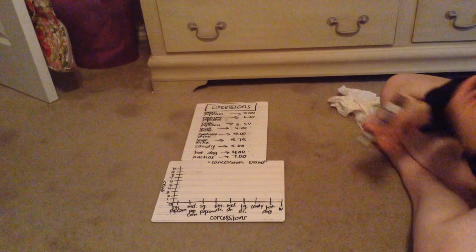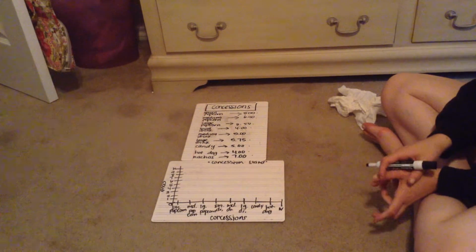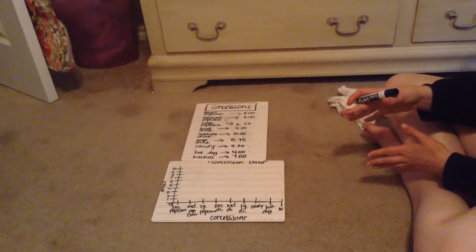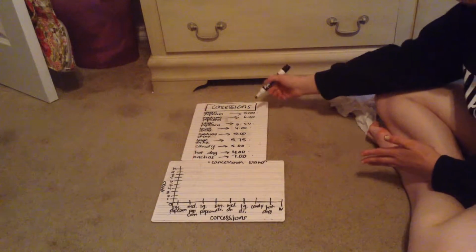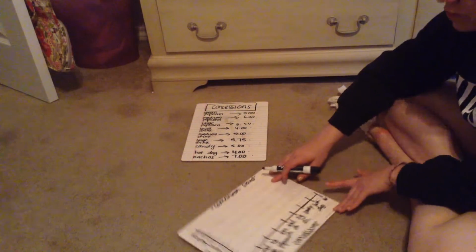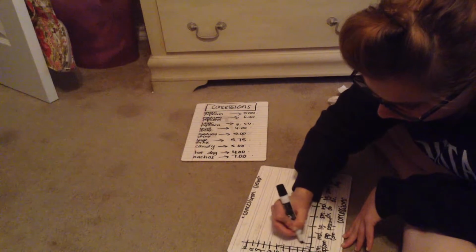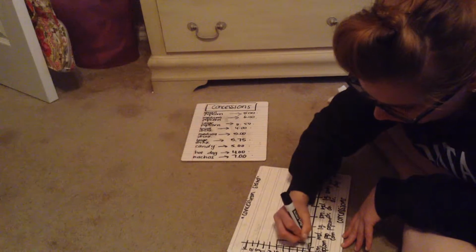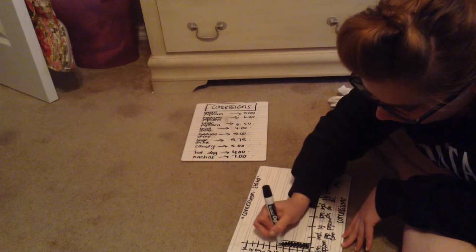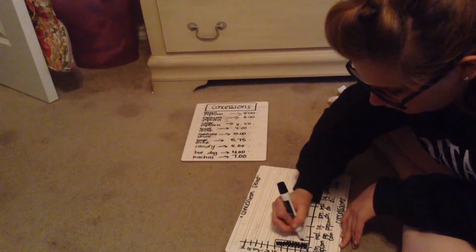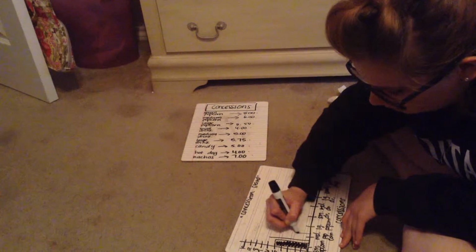So just emphasize being as precise as possible when you're working. We'll start, and our small popcorn is $5, so we'll draw our bar up to the number 5. And our medium popcorn is $6, so we'll draw it up to the 6.